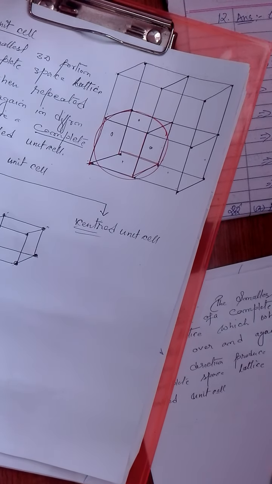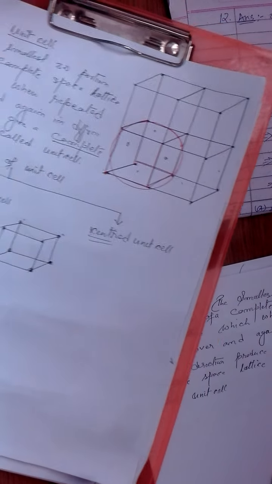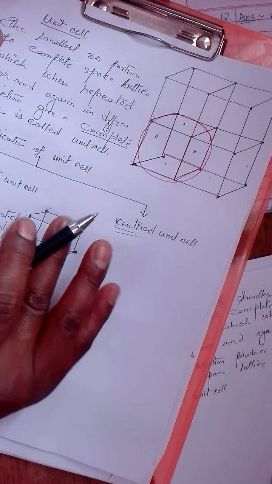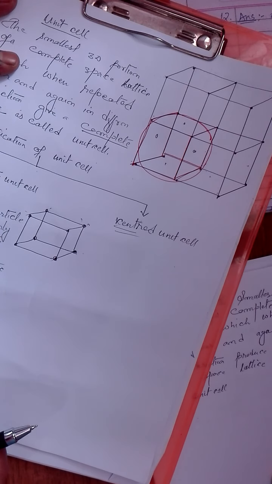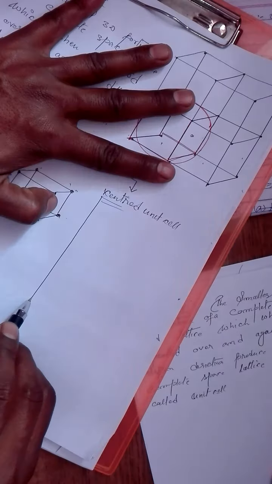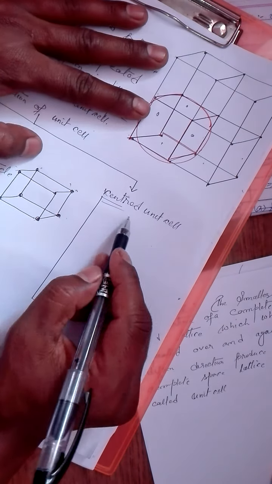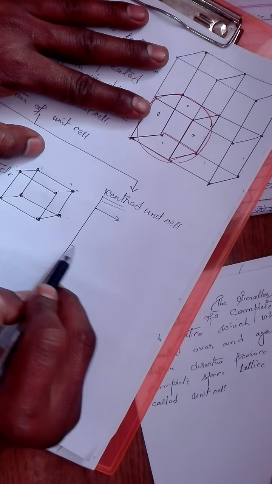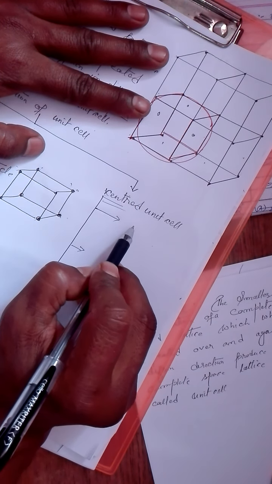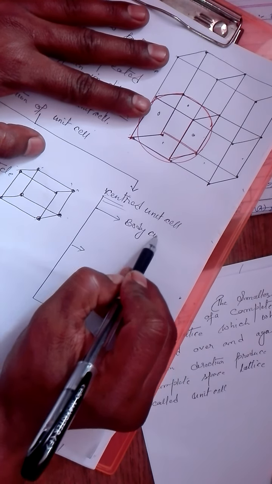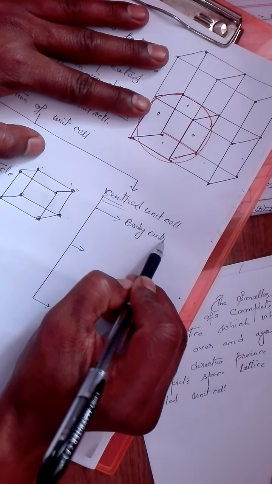But if the constituent particles, apart from those present at the corner, are also present in any face of the unit cell, such a type of unit cell is called a centered unit cell. And these centered unit cells are further classified into three different classes. The first one is called a body-centered unit cell. I'll write here: body-centered unit cell.